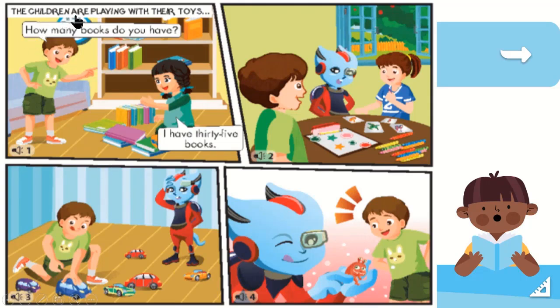The children are playing with their toys. How many books do you have? I have 35 books.